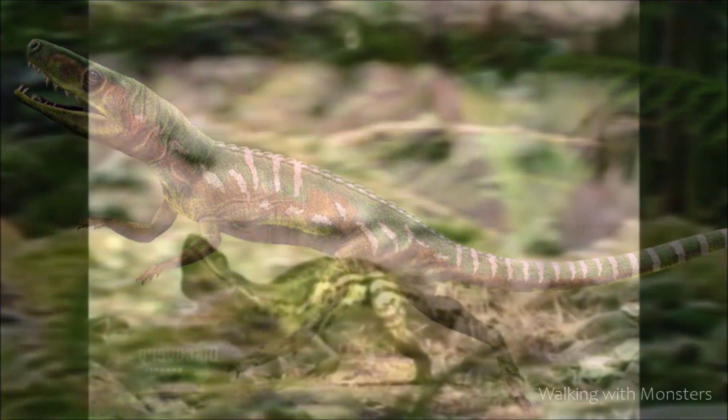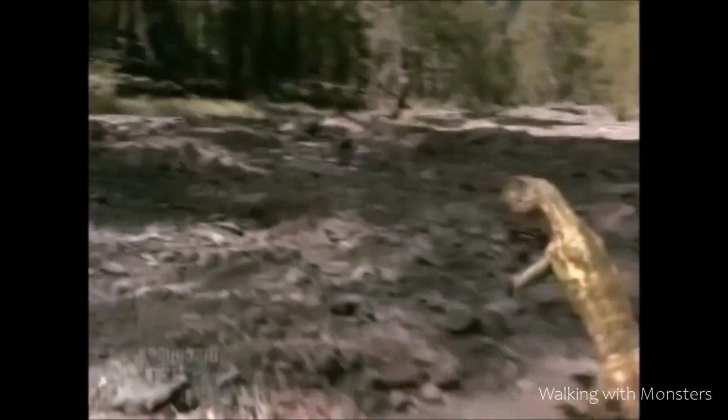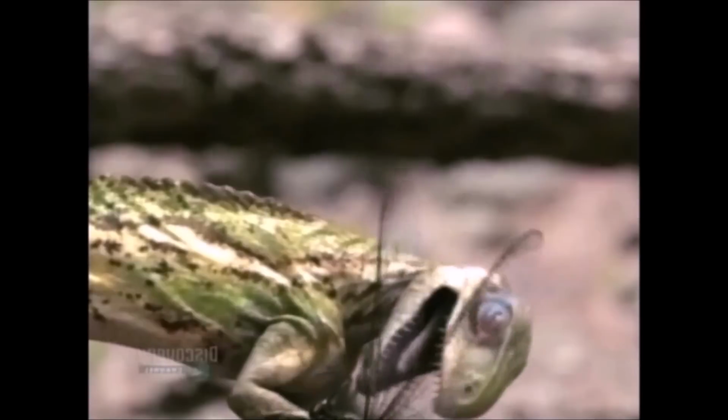Longer back legs allowed it to run or stand upright at times, which gave it the life-saving advantage of speed and agility, and its skull had a large opening in front of the eye that housed an enlarged space or sinus, which points to a good sense of smell.